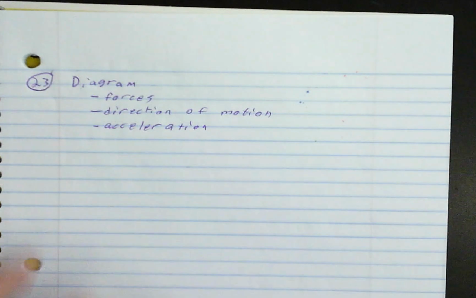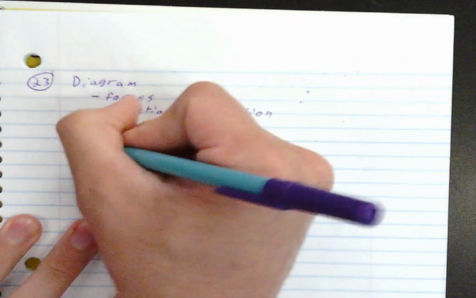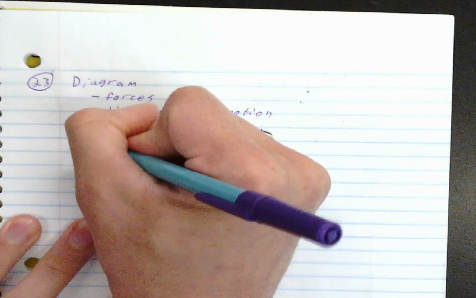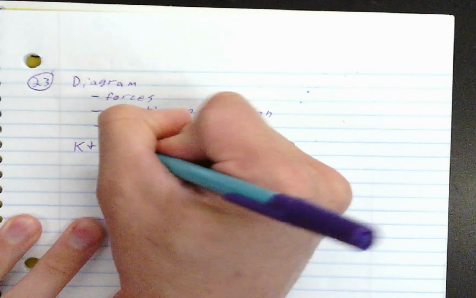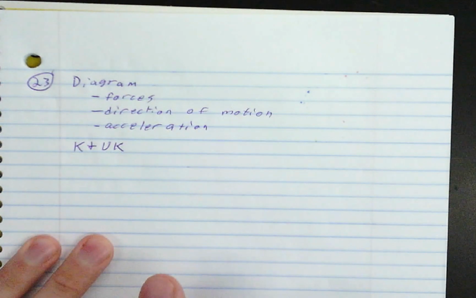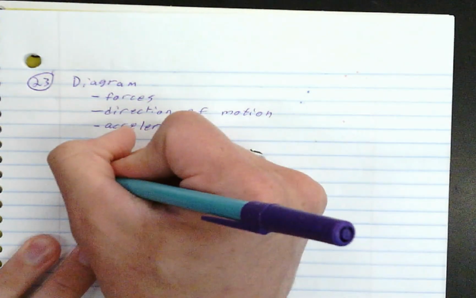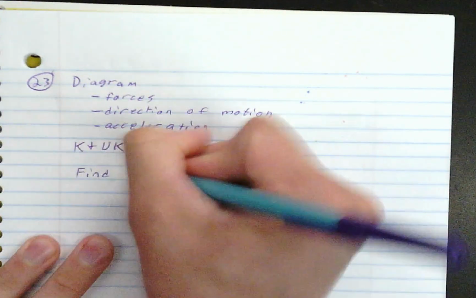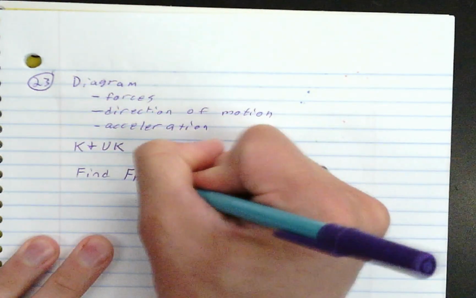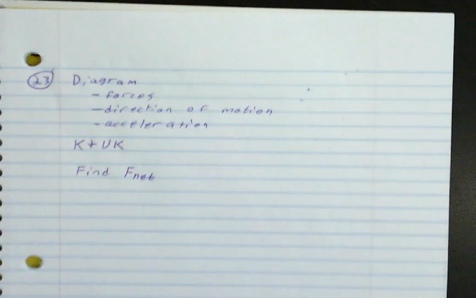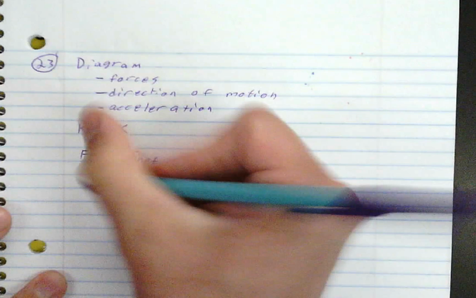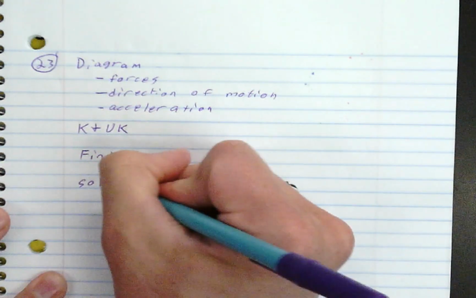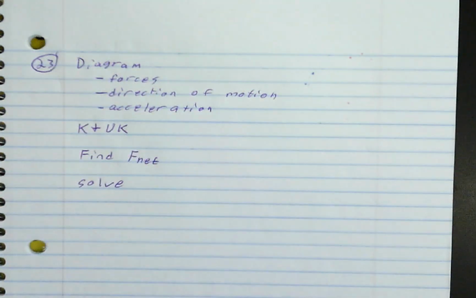The second thing you'll want to do after the diagram is your knowns and unknowns. Once you've done knowns and unknowns, the next thing you should do is find the net force. There are two ways to do that, so look at your equations at the bottom of your review, and that'll help with that. And then lastly, you're going to solve for whatever it's asking you to solve for. In this case, it wants to find the friction force acting on the car. So go ahead and see what you get for that one.